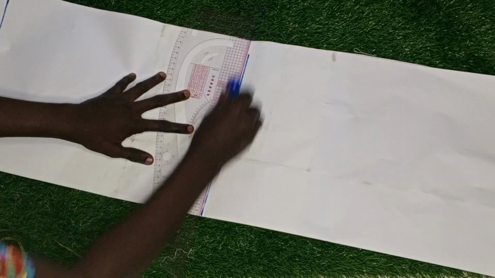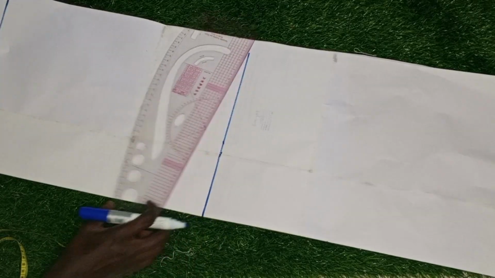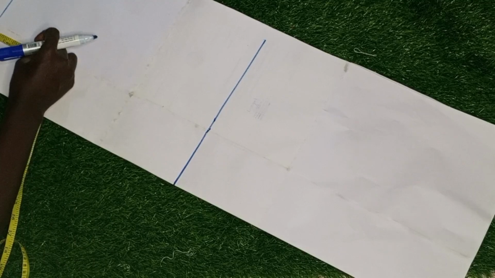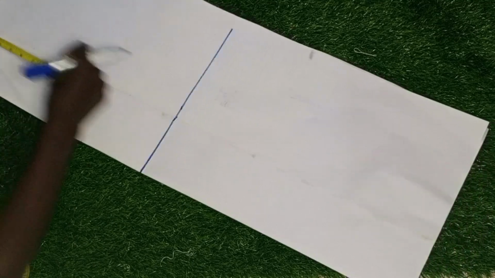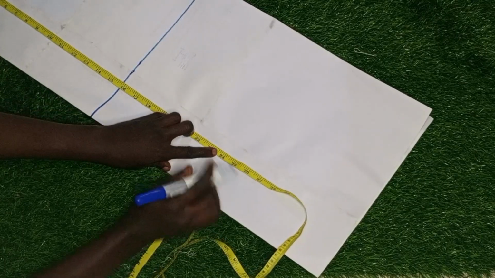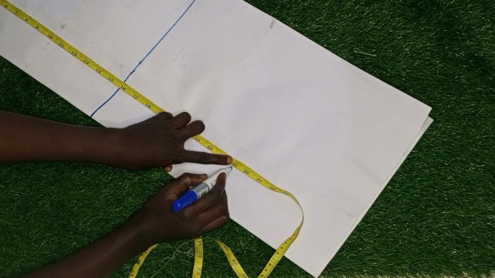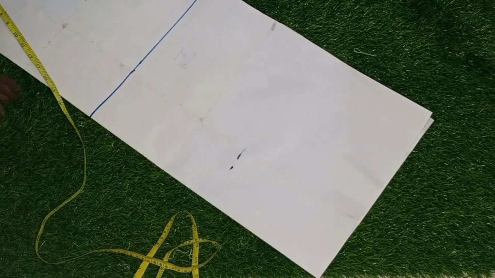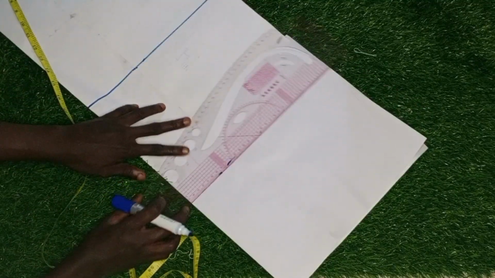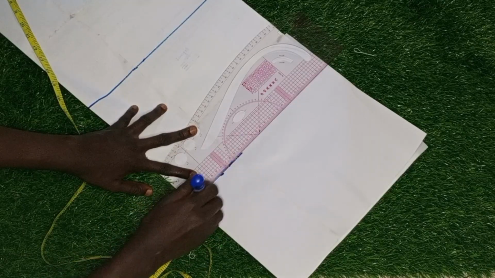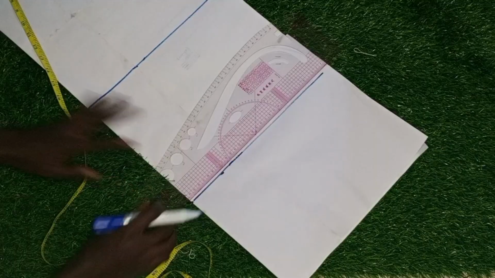Then from that reference line also, you measure to your blouse length, where you want your blouse to be. It depends on the type of blouse. Sometimes that is the style, and also it depends on your preference. Some people like their blouse short, maybe on top of their hip. Some people want it below their hip. Some people want it at their hip. So you measure the person. Be sure you are comfortable with the length you want the blouse to be. So you draw that line. I will call that line our hip line.